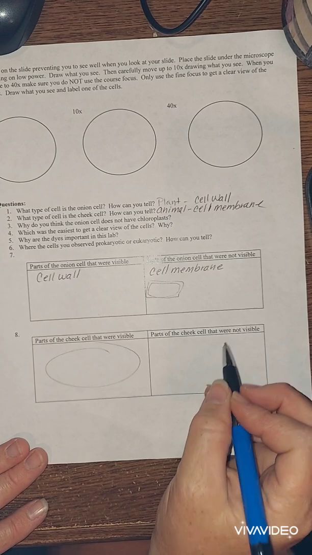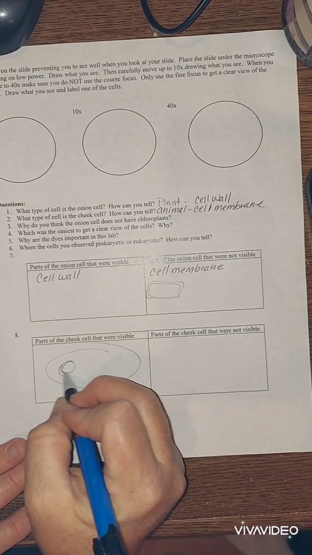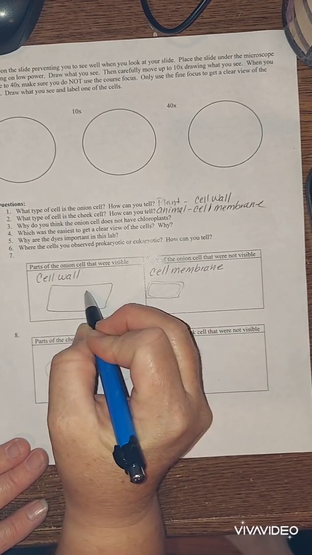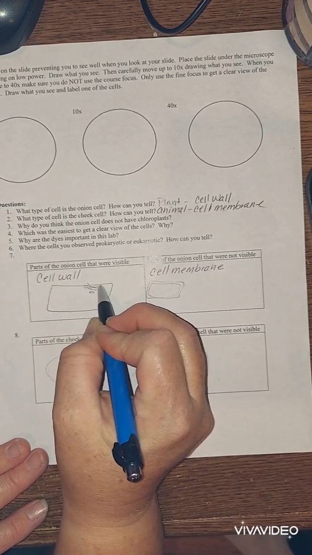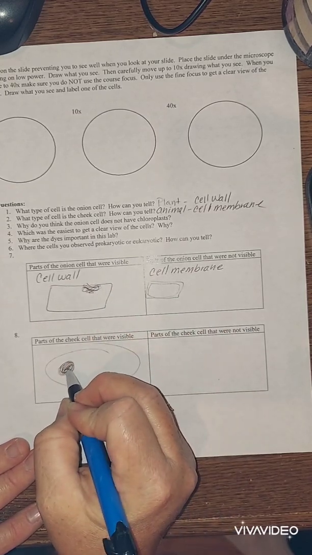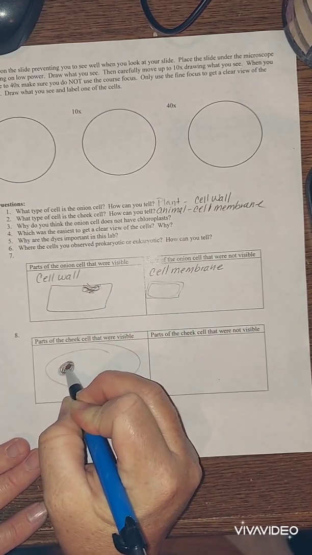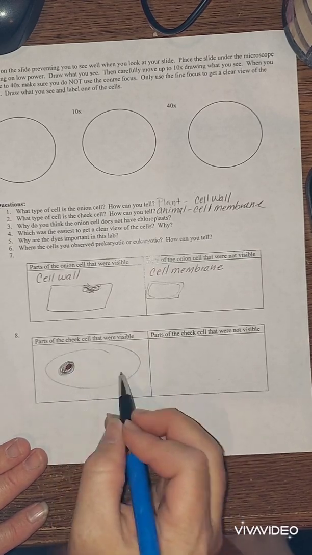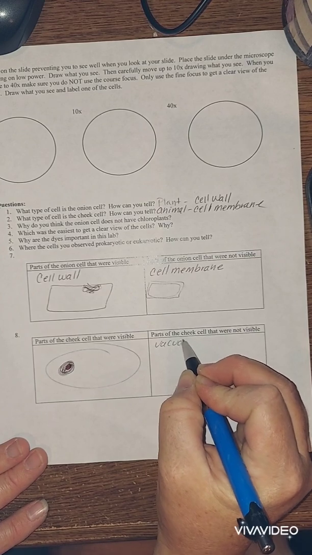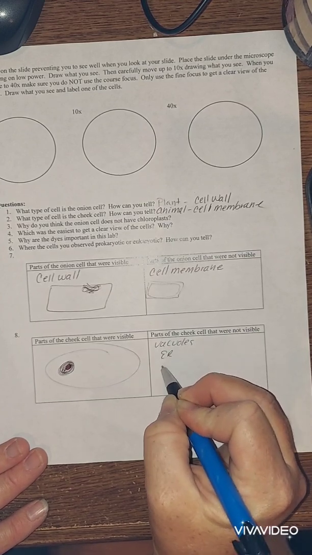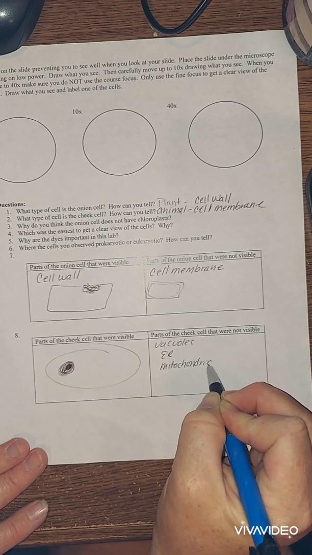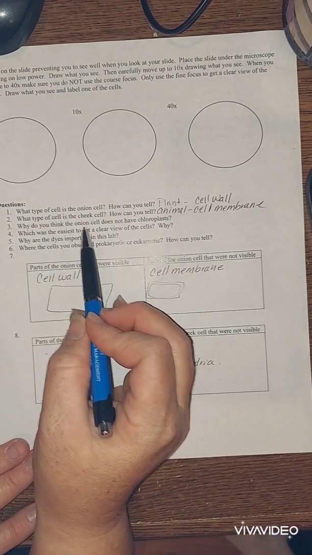Okay, you could see a nucleus. You could also see, it was kind of like brownish, wasn't it? A cell nucleus there. You might have been able to see a nucleolus, but all the rest of the cell parts were not visible. We know that there's vacuoles in there, there's ER in there, there's mitochondria, but those don't die very well, okay?